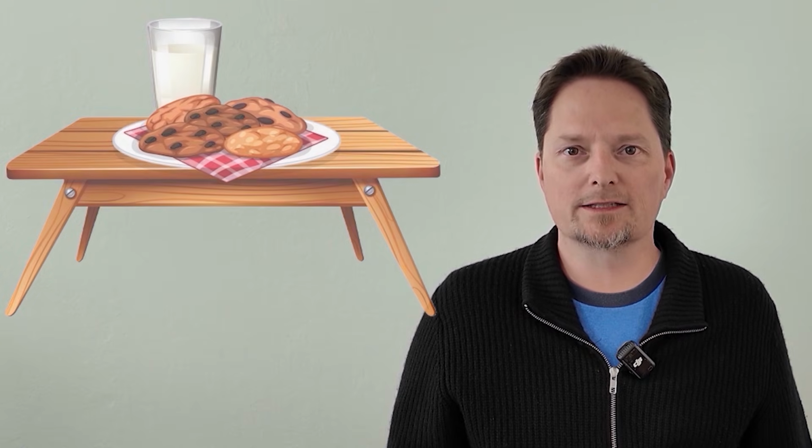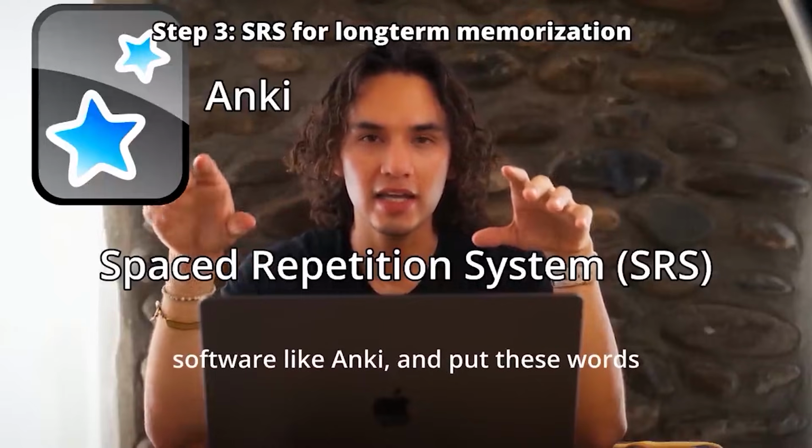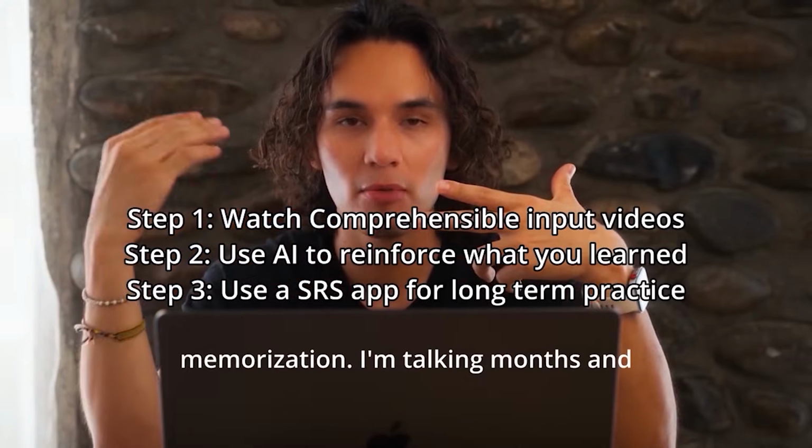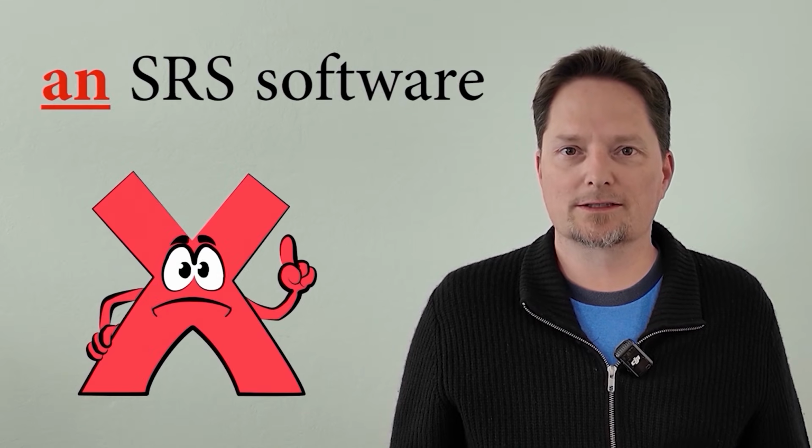That's right, there are some cookies on the table. This is also incorrect. You can use an SRS software like Anki. Use an SRS software for long-term memorization. You can use an SRS software.